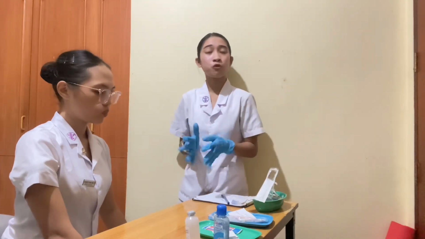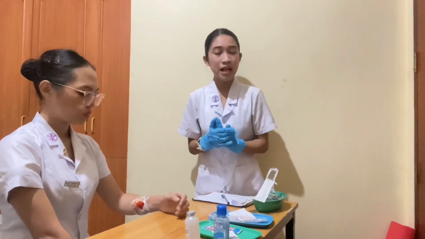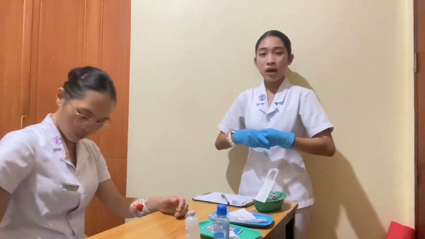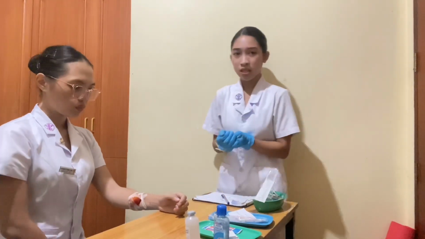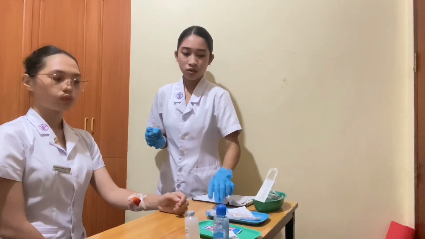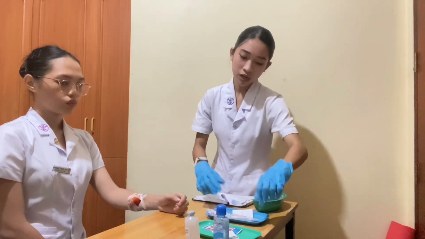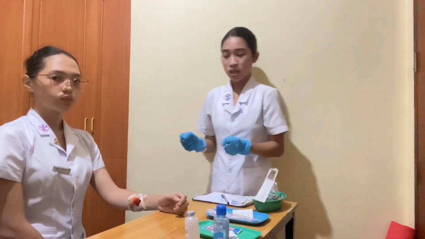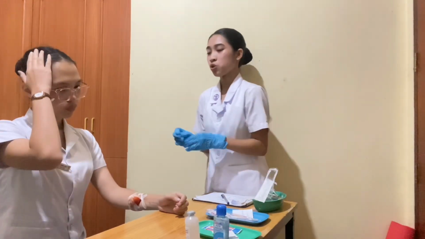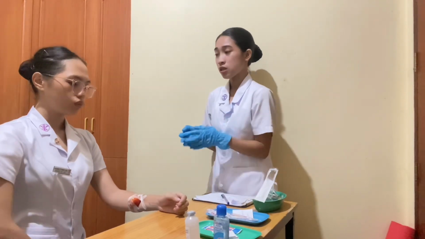Now I'm going to perform the intramuscular medication. After preparing the medication, I'm going to again head over to my patient, introduce myself, and explain why that medication is needed for her. Ma'am, Dr. Rivas has ordered vitamin K for intramuscular. This is a vitamin for you so that you will feel better for the next incoming days.